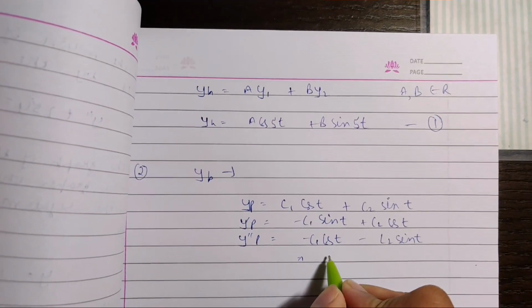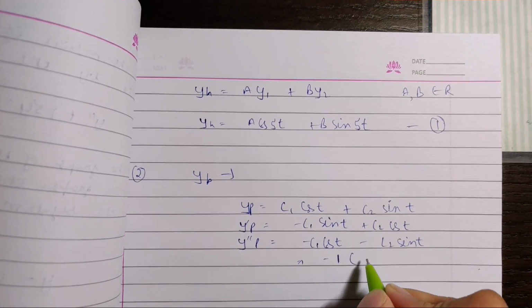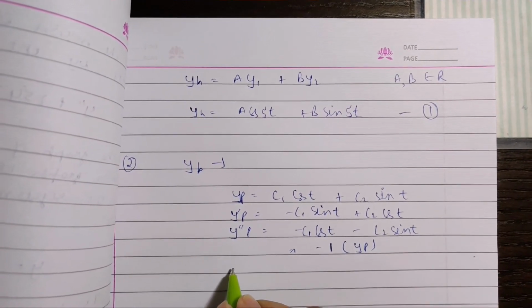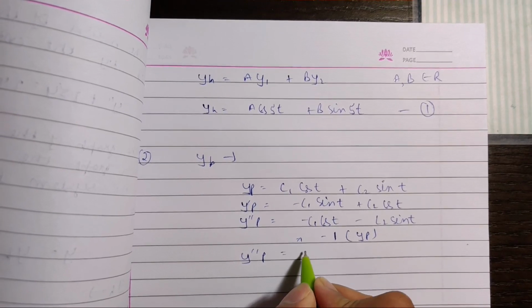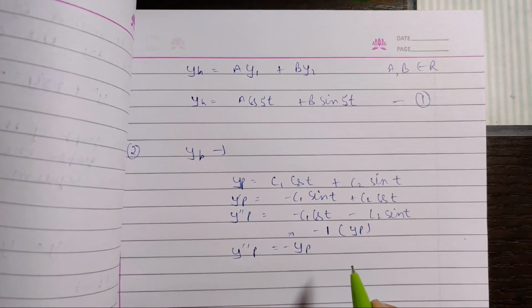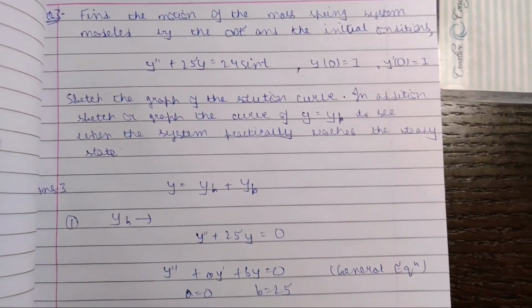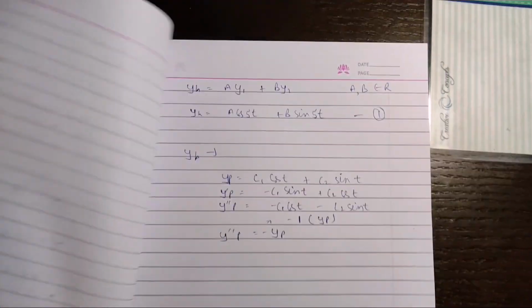So solving it, it will be like minus 1 into yp. So here we have found a relation which is very important: y double dash p is equal to minus yp. So now our equation was y double dash plus 25y is equal to 24 sin t.